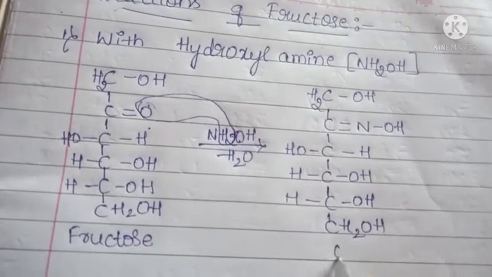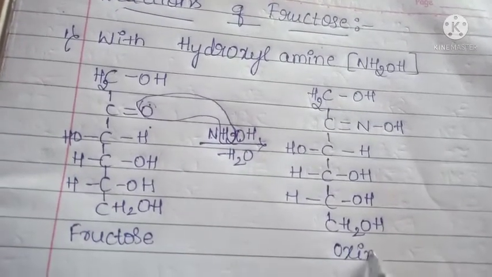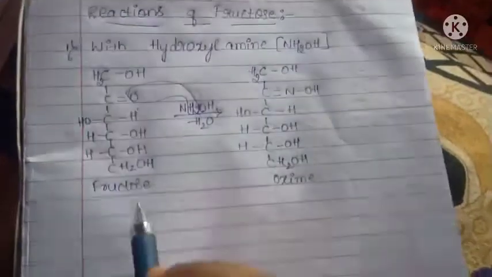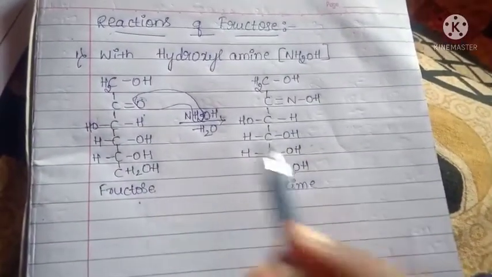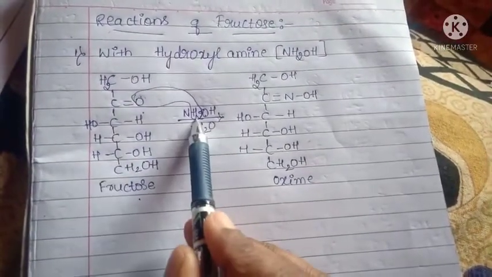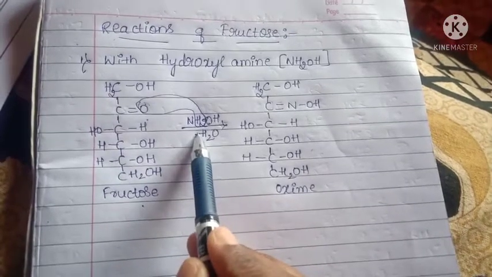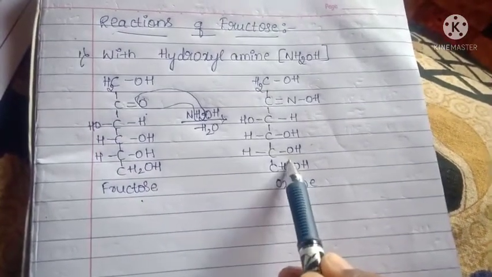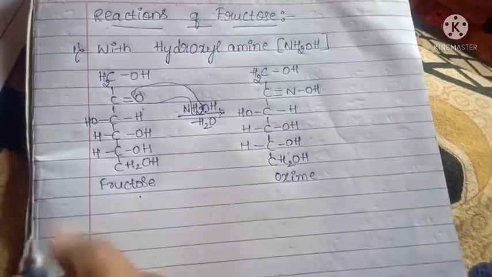This is the oxime. How is the oxime formed? Fructose reacts with hydroxylamine with the removal of water. It gives an oxime.